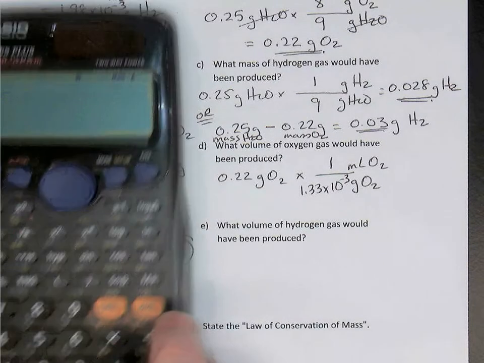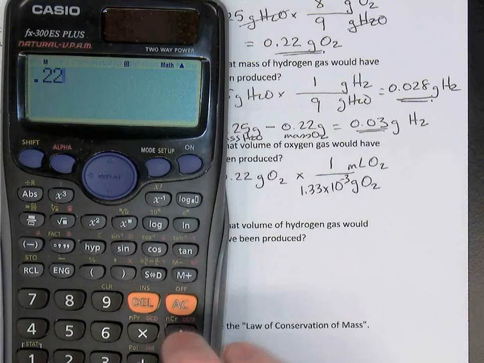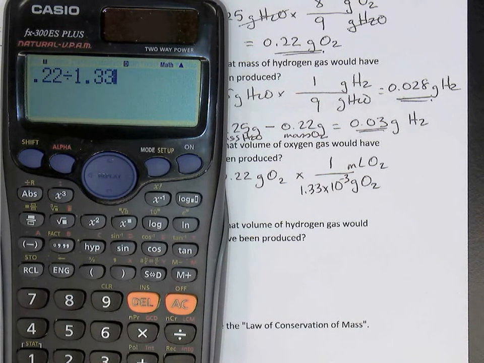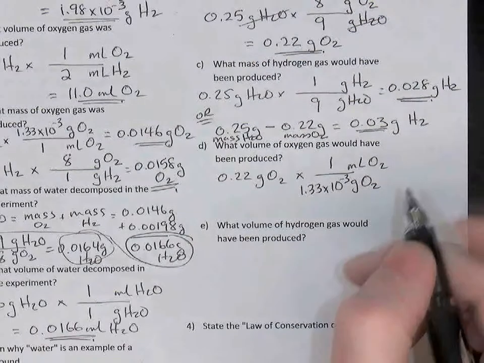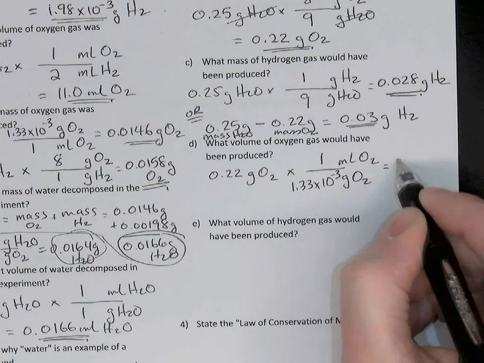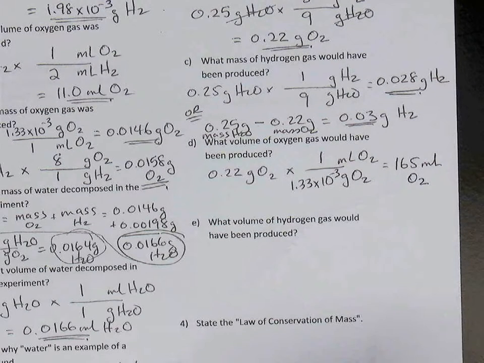So now, taking 0.22 and dividing by 1.33 times 10 to the power of negative 3 equals 165 milliliters. That's an extra significant digit, but that's okay for this. 165 milliliters of oxygen would be produced.